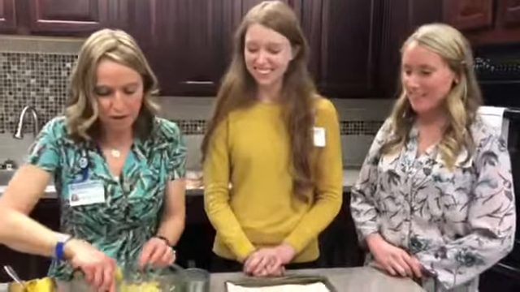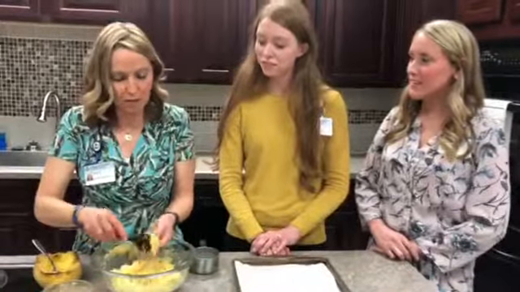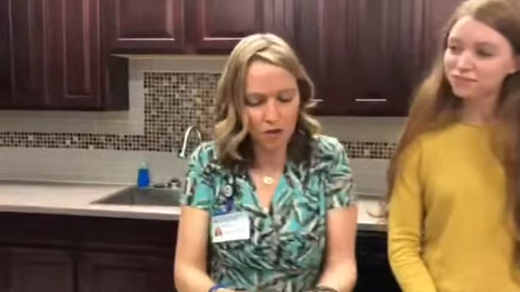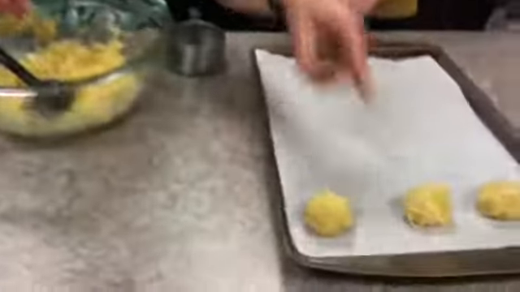So I'm not going to do the whole one, but this will make about 20 of these. And once you get those made, you will put those in a 400-degree oven. Takes about 15 to 20 minutes. You'll want to turn them with a spatula about halfway through so they're brown on all sides.